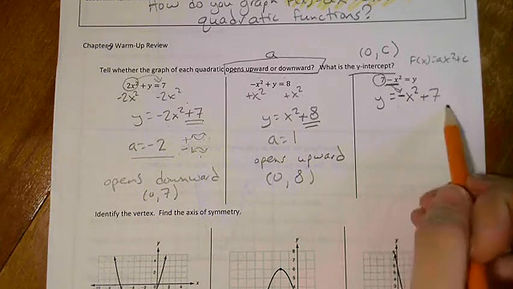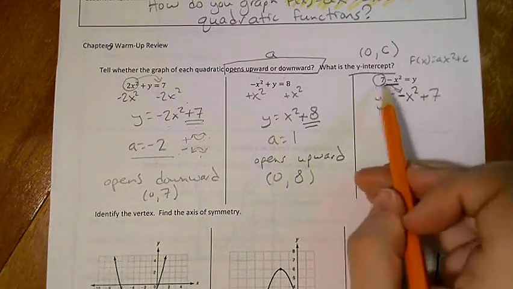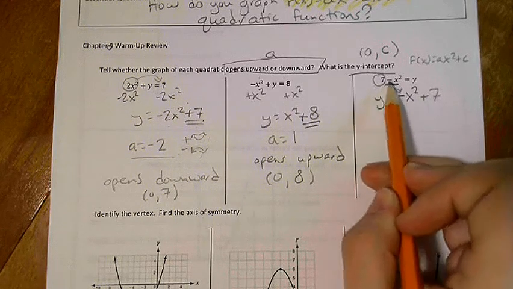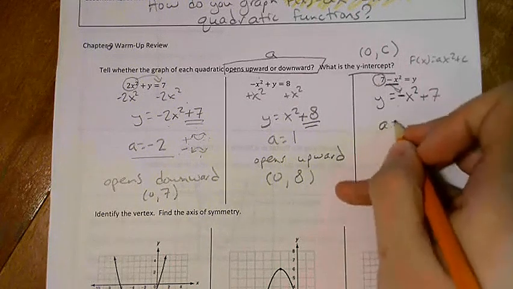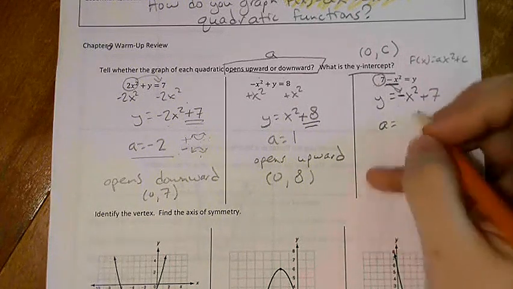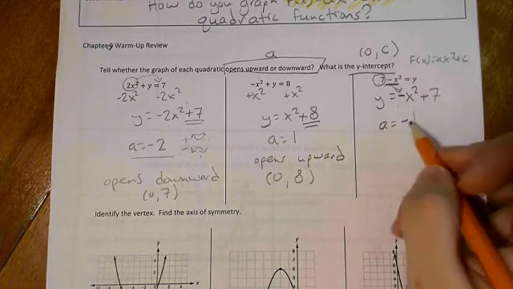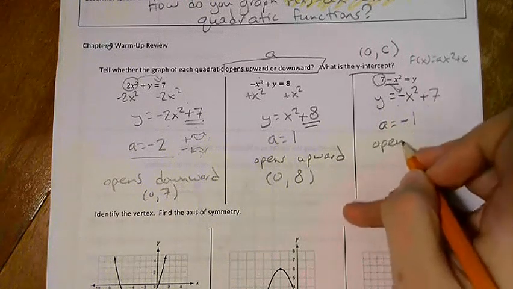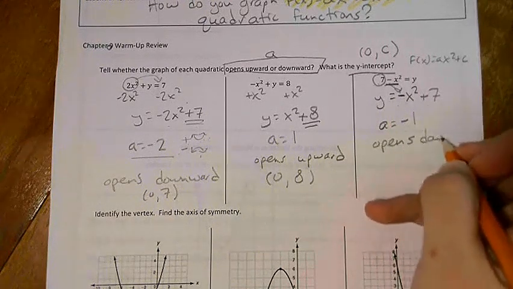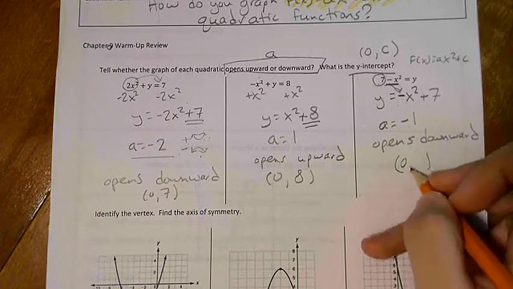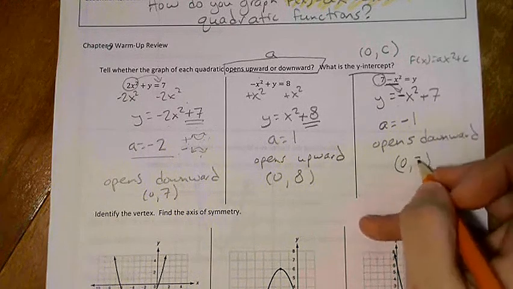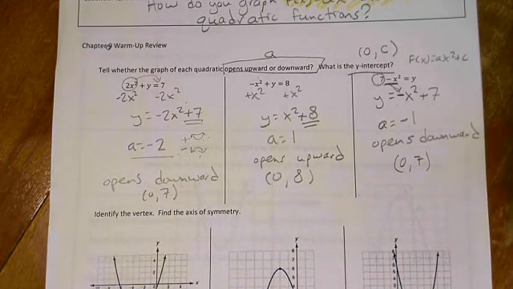I see a lot of students write this as x squared minus 7, but you have to be careful about which one has the negative and which one doesn't, right? So be very careful and aware of that. So our a value, this is a negative what x squared? Negative 1. Hey, it's a negative. That means it opens downward. And then we want to find our y-intercept. Well, it's going to be 0, 7 in this case. So just reminding ourselves that we already know how to do that.